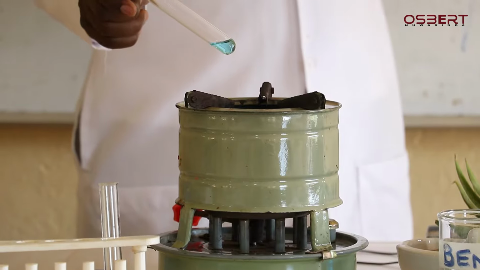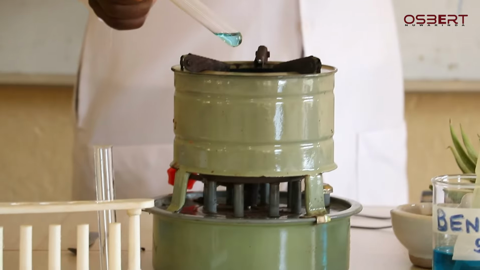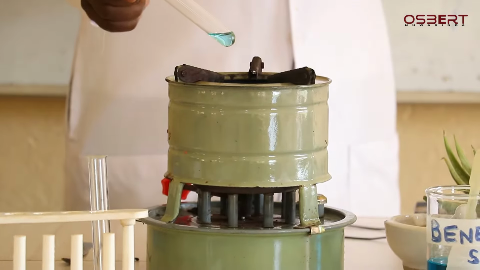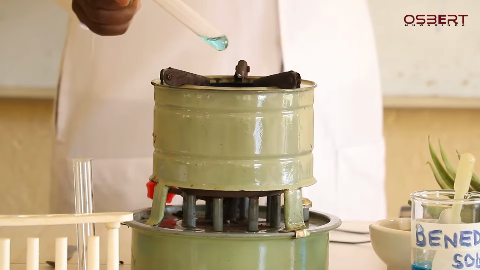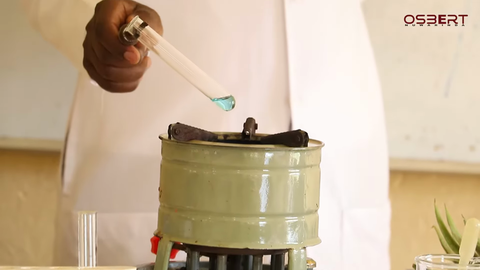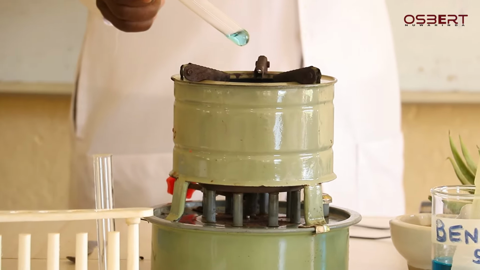So I am going to boil. And as I boil, we have blue. From blue, you are supposed to first see green. I don't know what color you're already seeing there.